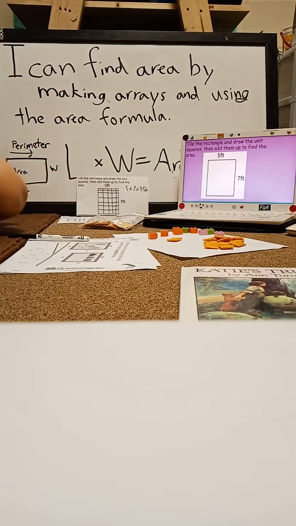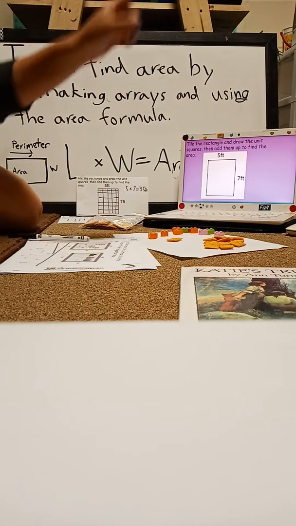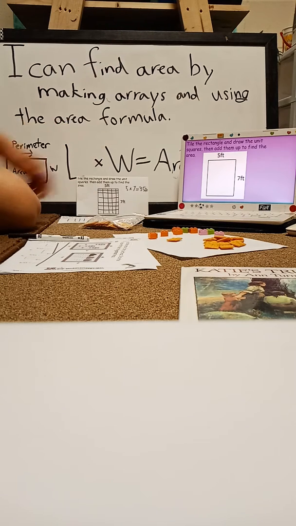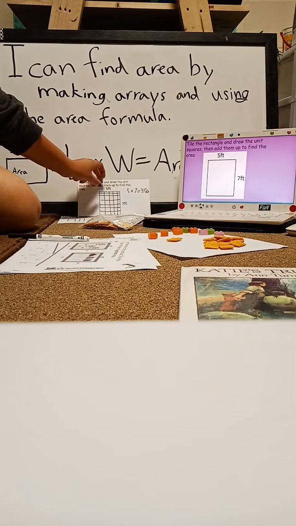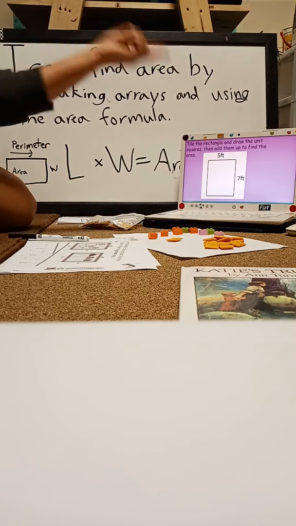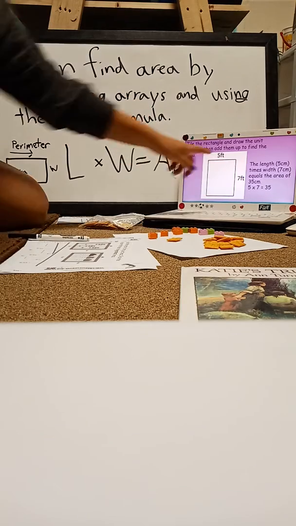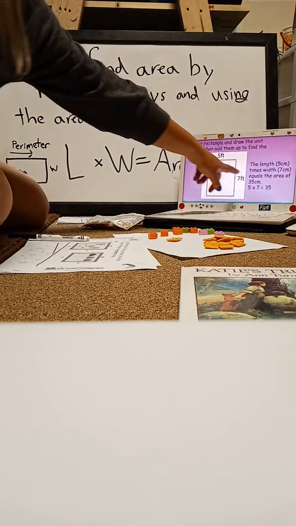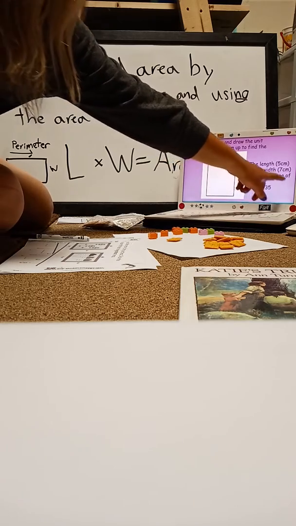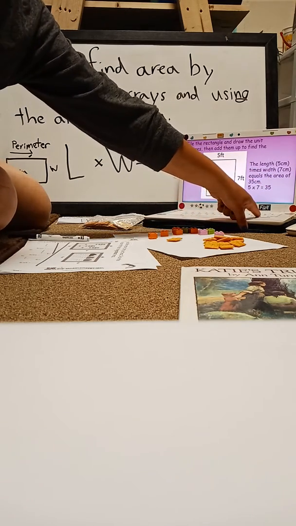And we drew this. Now, for this problem, you can easily draw it out, right? And it's pretty simple. But what if you had like 50 feet times 39 feet? It would take you forever to draw each unit square. So that's why the area formula is super handy. Great job, guys. Kiss your brain. You're doing fabulous. So again, the length is 5 feet times the width is 7 feet equals the area of 35 feet.